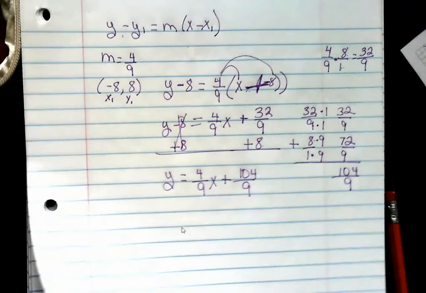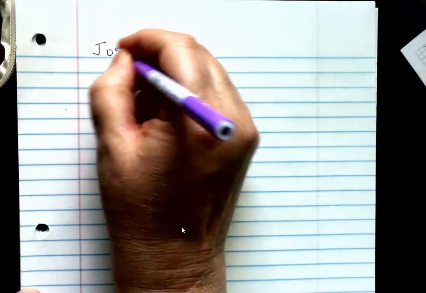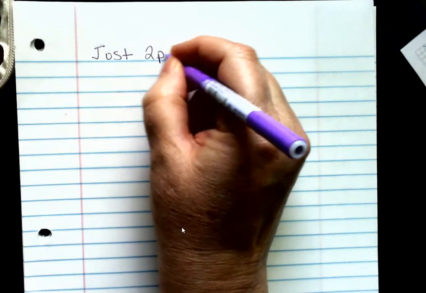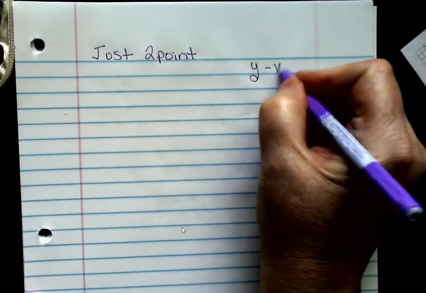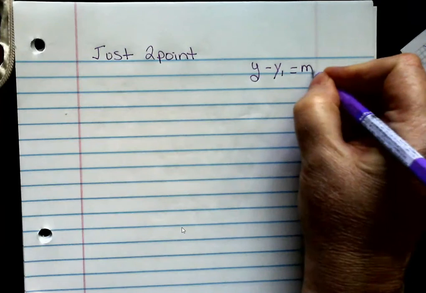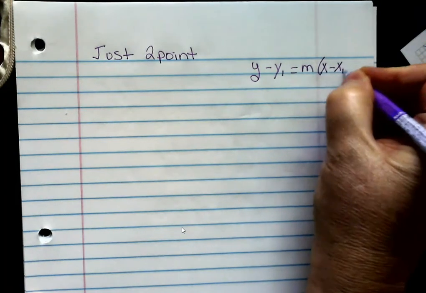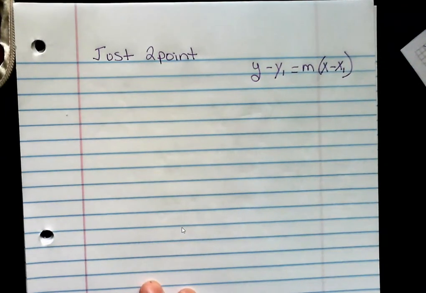Okay, so let's look at what happens when we have just 2 points. Now remember, to use point slope form, y minus y1 is equal to m times x minus x1, I have to have a slope and a point.